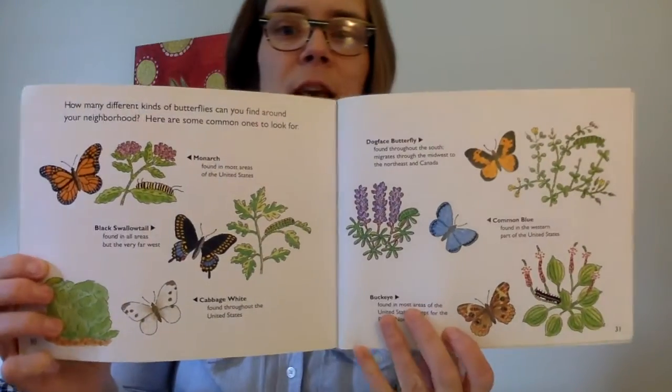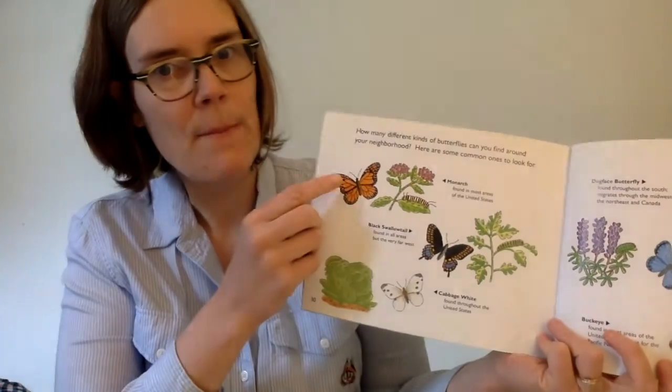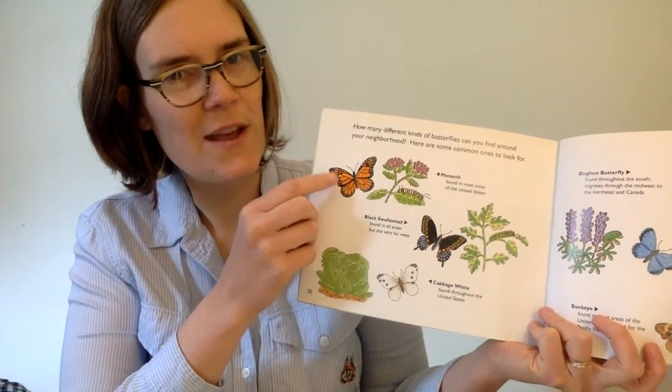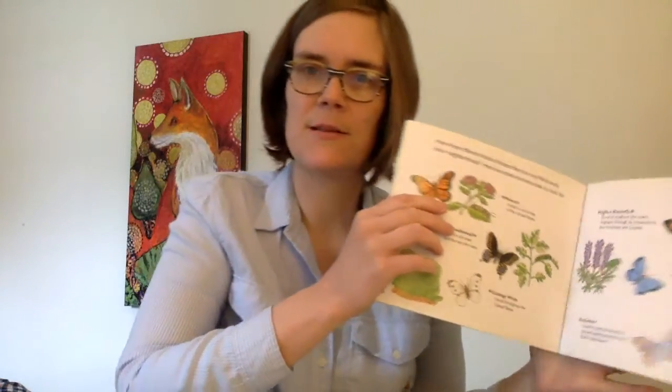These are some of the different types that are found near us, and I actually saw a monarch butterfly in my yard yesterday. So I wonder if it was migrating, if it had just laid some eggs. I don't know. Let's talk about the different parts of the butterfly.